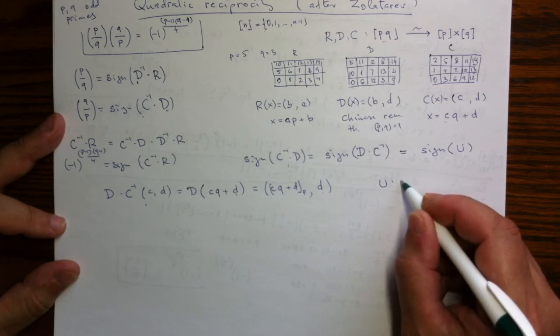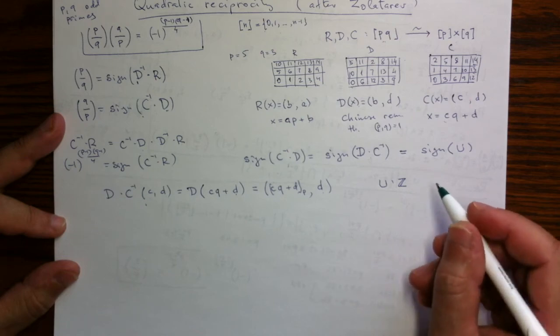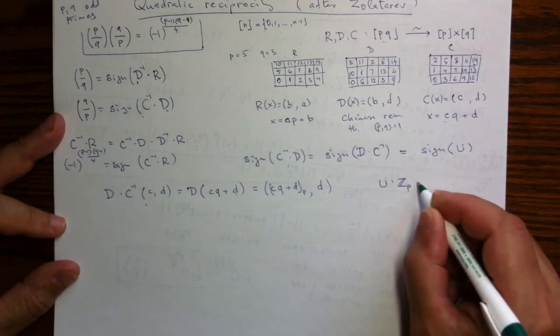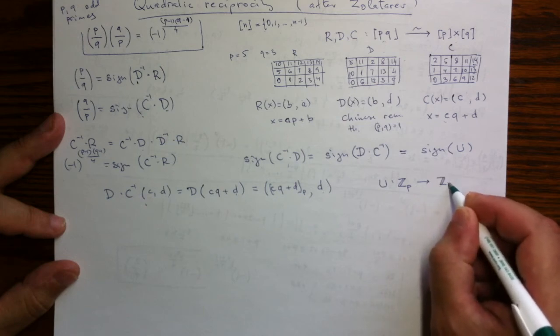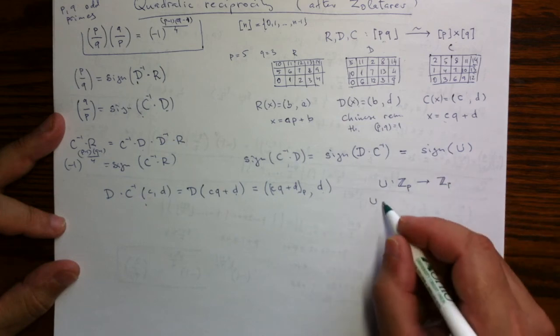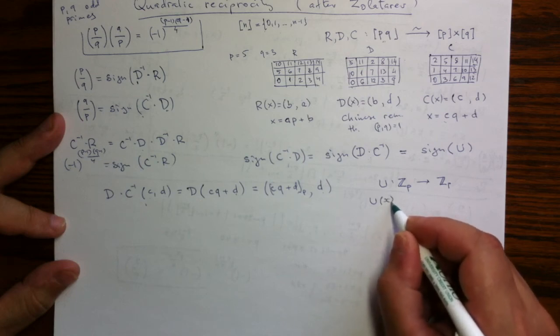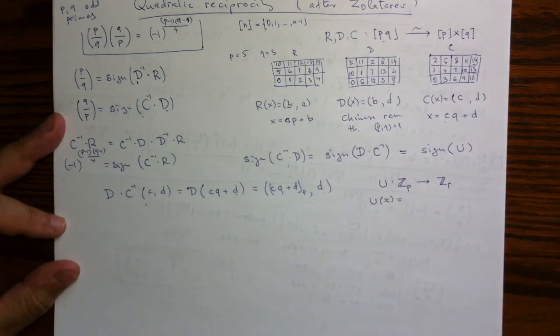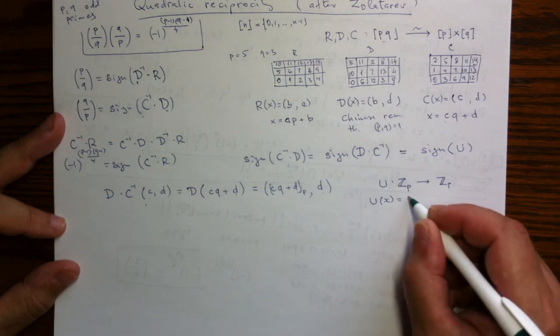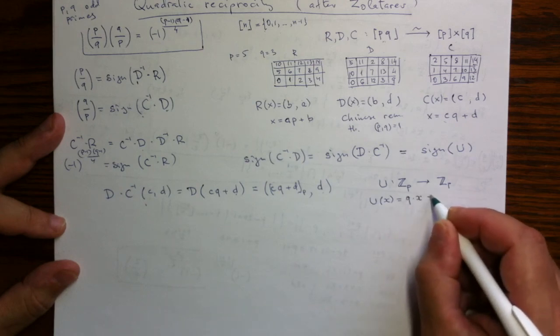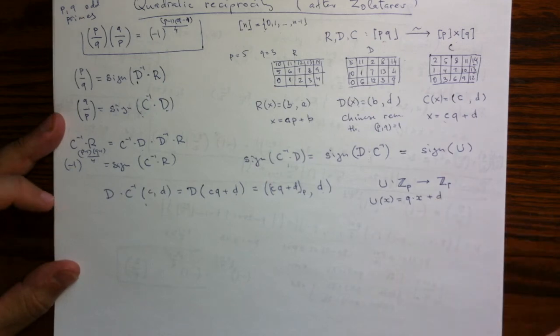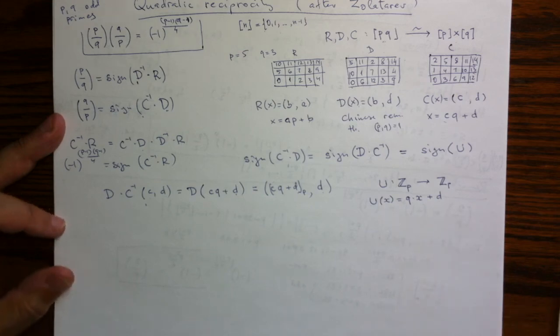The first coordinate I can now think of as the set of congruence classes modulo p, and the formula using the full arithmetic in here will be just: here's my x, multiply x with q and shift by d. So q is fixed, d is varying, but we're going to see that d is not going to affect the sign as well. So that is what we now have to investigate, the sign of this map.